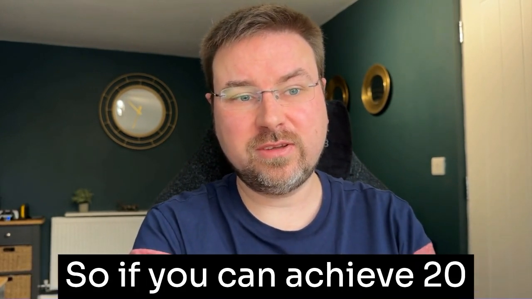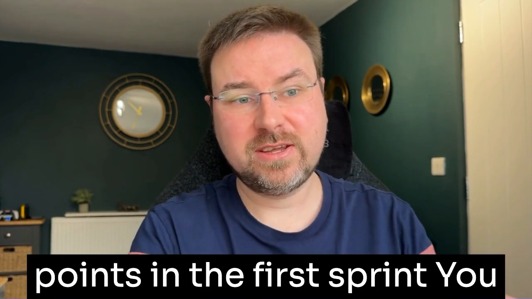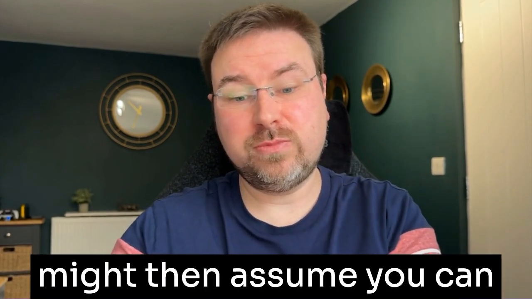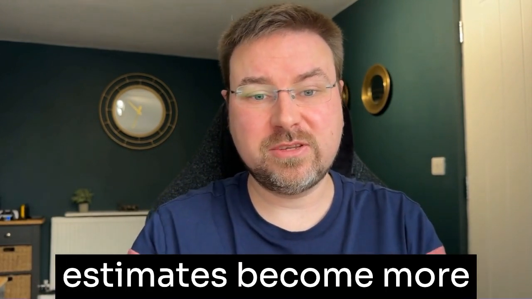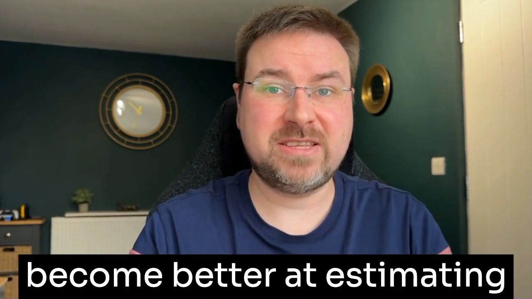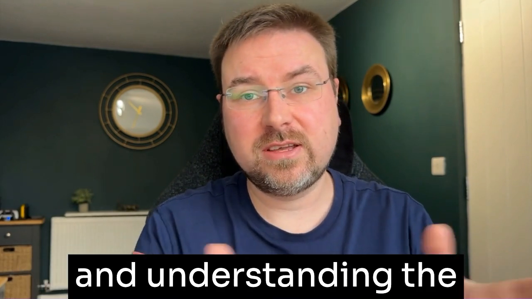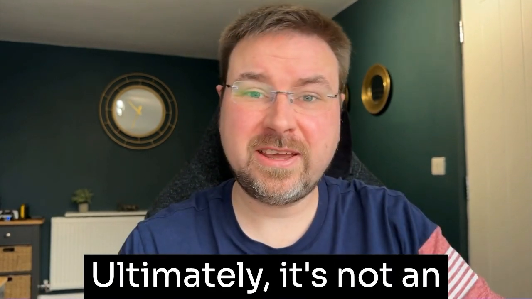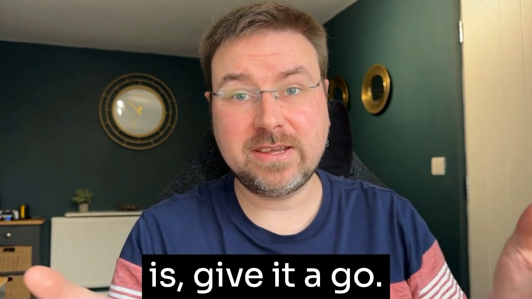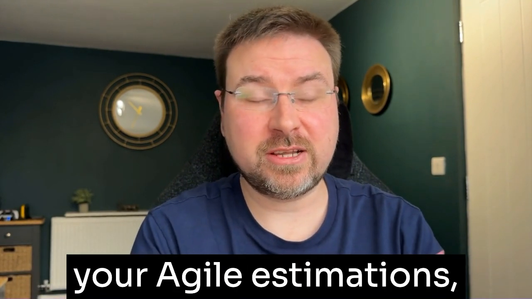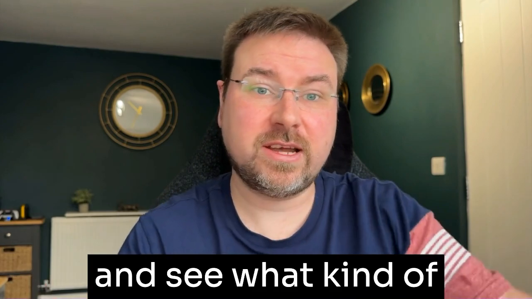So if you can achieve 20 points in the first sprint, you might then assume you can achieve 20 points in the second sprint and so on, because over time your estimates become more accurate because you become better at estimating and understanding the scope of your work. Ultimately, it's not an easy thing for your team to get their head around, so all I can say is give it a go, start using Fibonacci in your Agile estimations and see what kind of difference it makes.